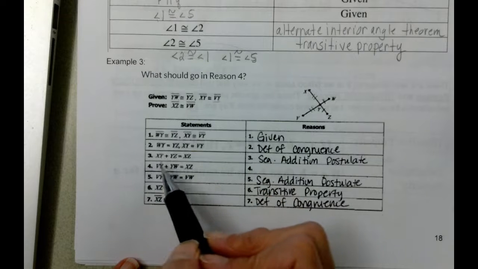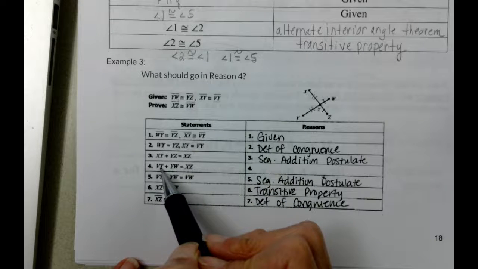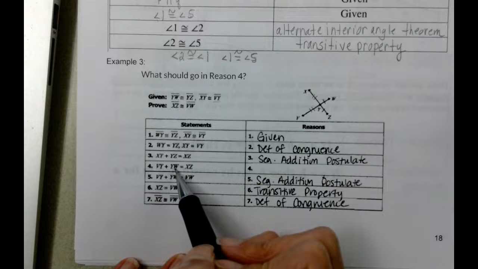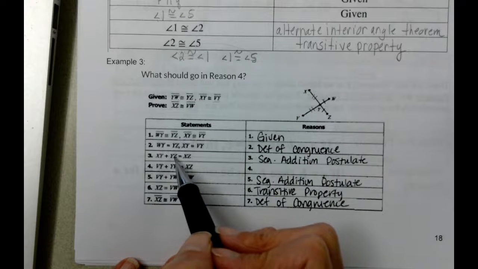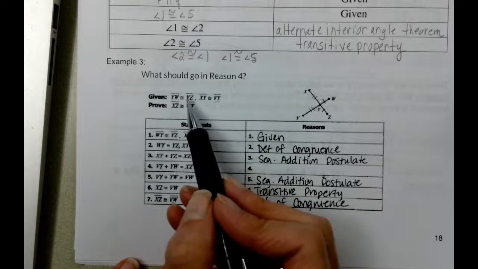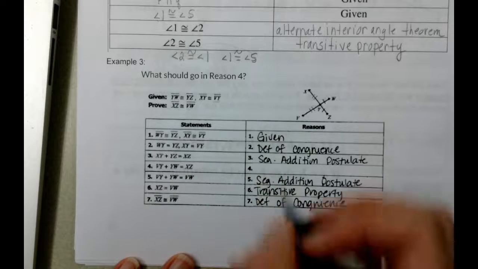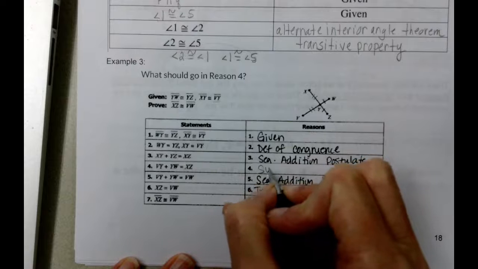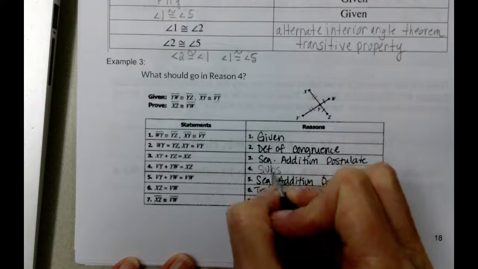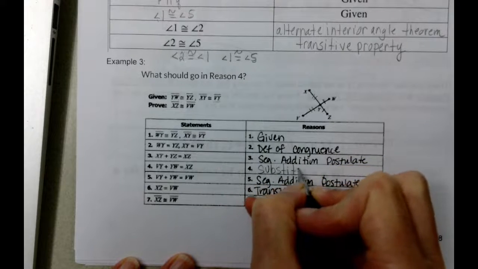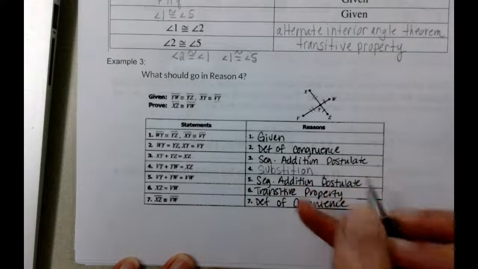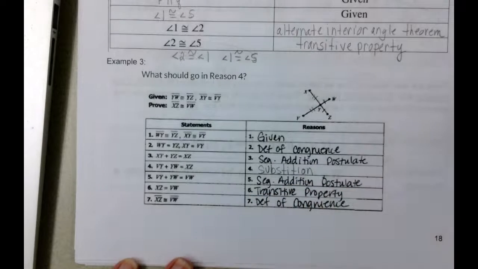So instead of writing XY, we wrote VY. Our YW is in place of the YZ, but instead of writing YZ, we wrote YW. So our reason is going to be the substitution. We substituted those values in to get that statement.